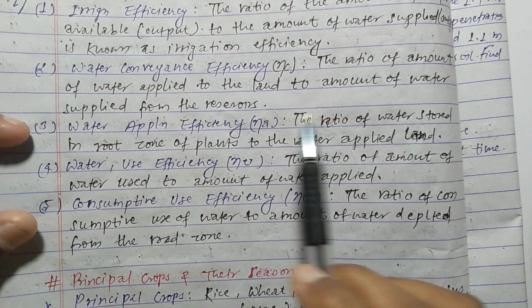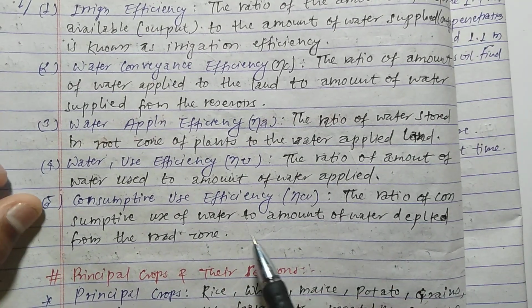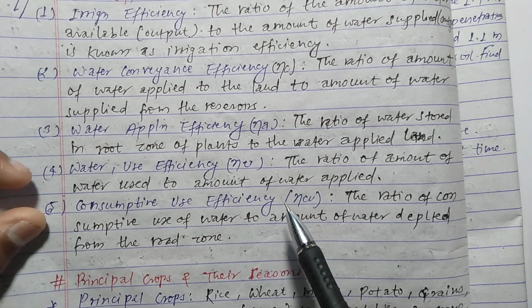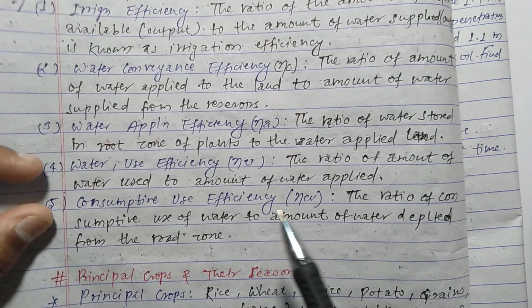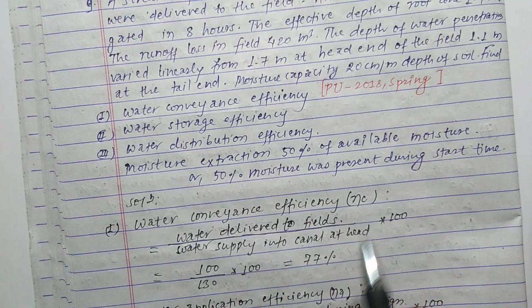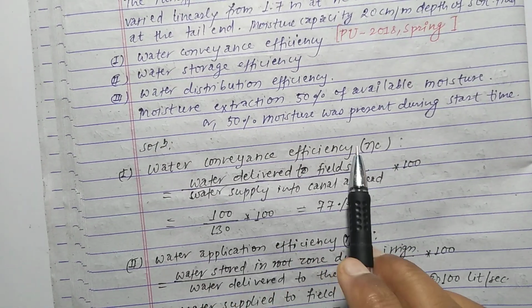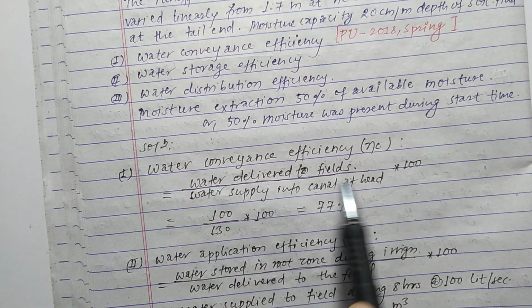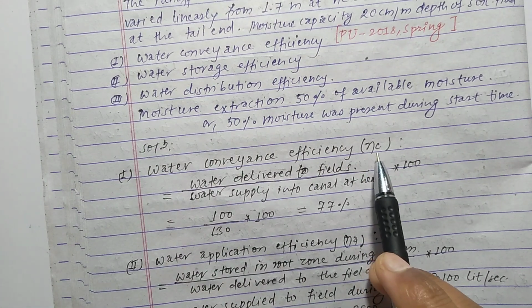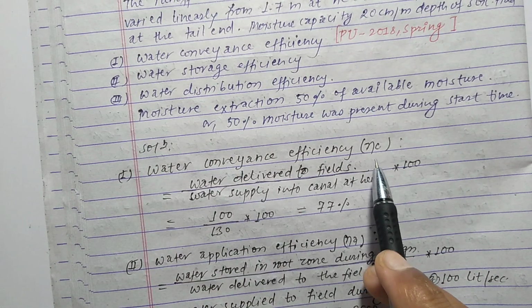These efficiencies are all given here. We will see all these efficiencies while solving this numerical. So, very first we have to calculate water conveyance efficiency, which is simply denoted by eta C.